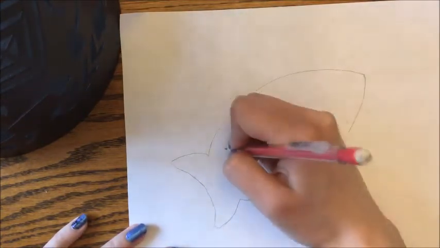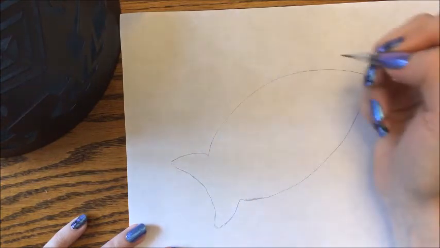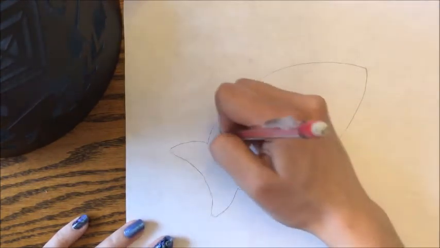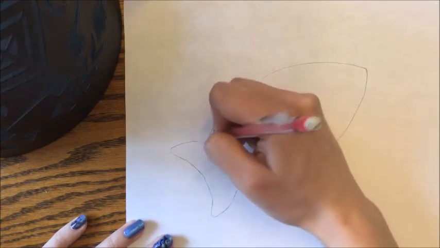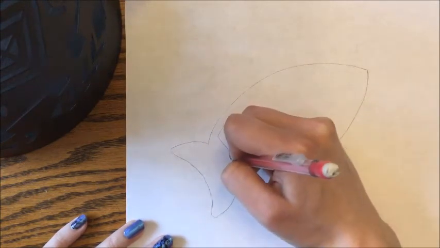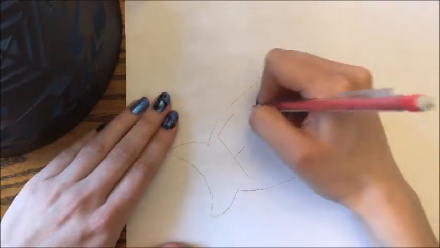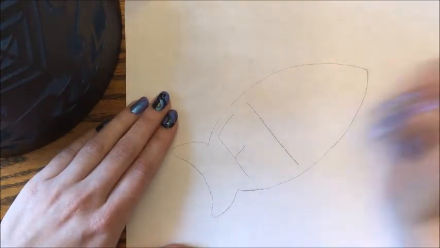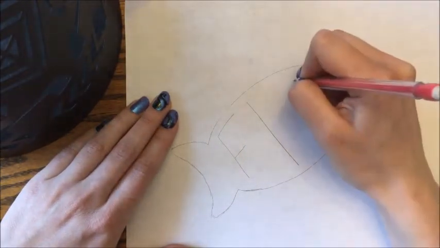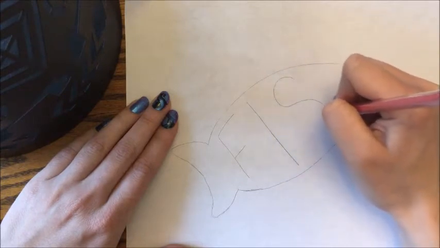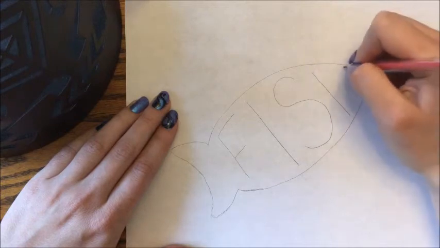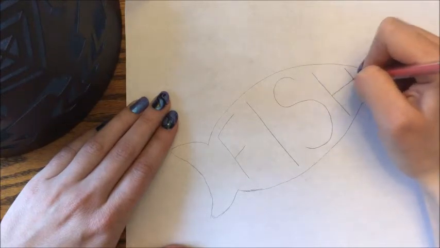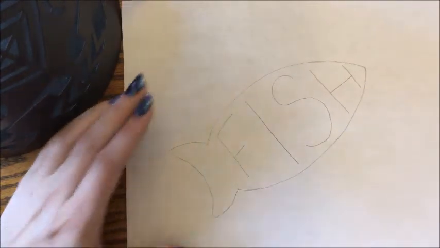So in order to create your bubble letters, what you could do, if you don't feel like you're very confident drawing letters, is first you could draw the actual word in there, but fit it inside the shape that you drew. So I am just writing them in caps like I normally would, in capital letters, the word fish, but I'm fitting it inside that shape.